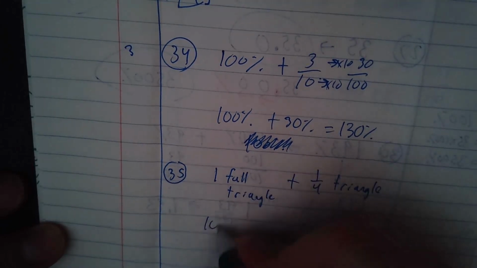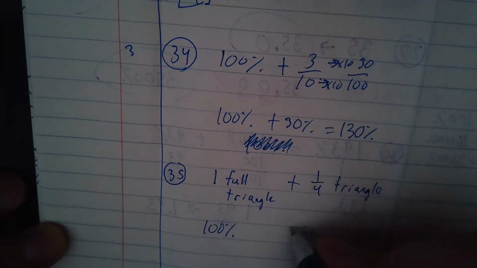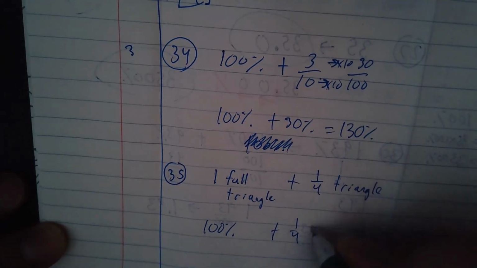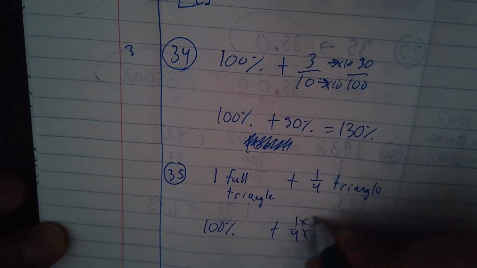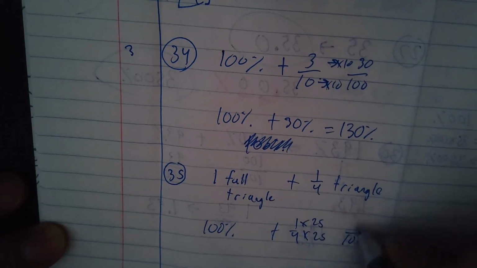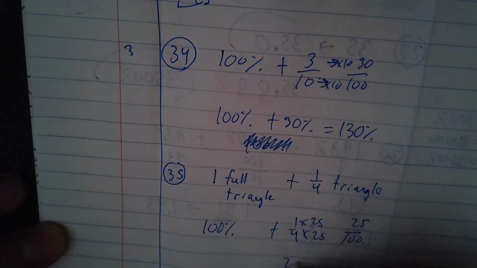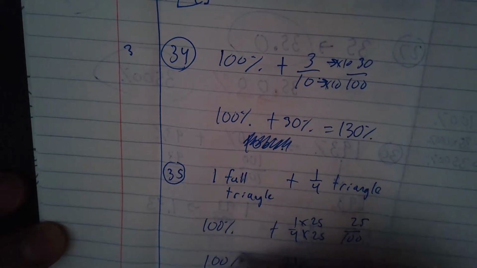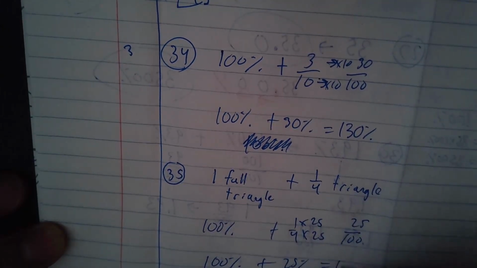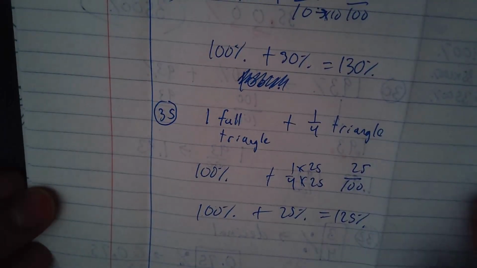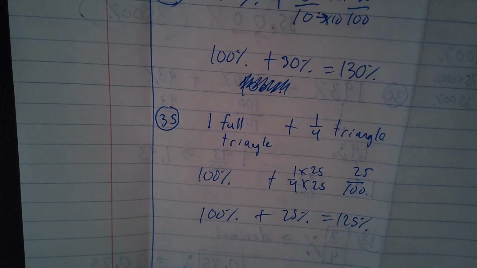One whole is 100%. 1/4, let's change that to a percentage. Somebody already figured out what I'm doing. That's fine. 25 hundredths, 25%. There you go. And there it is, 125%. Okay, that's it.